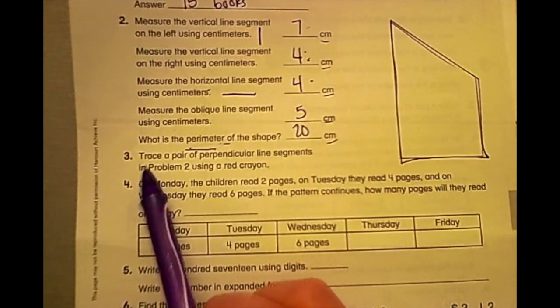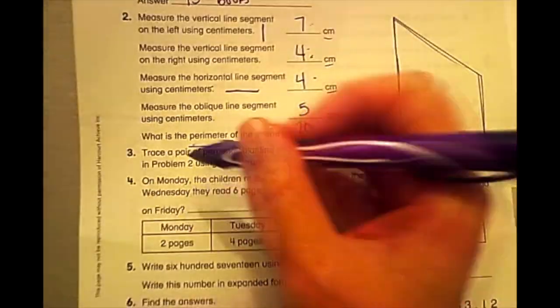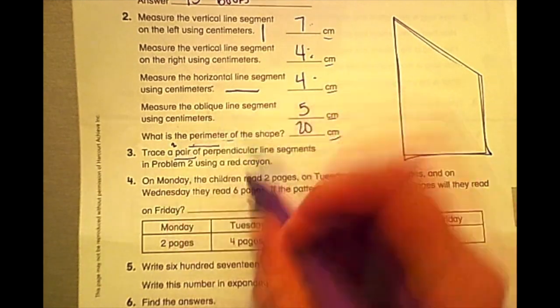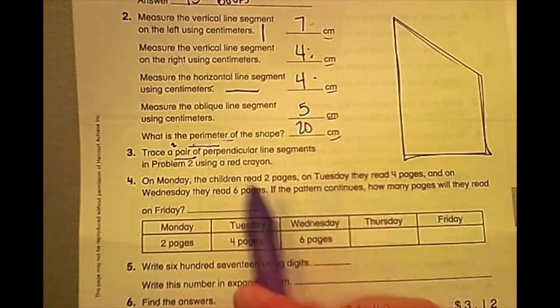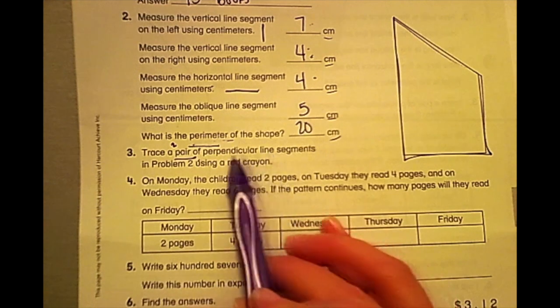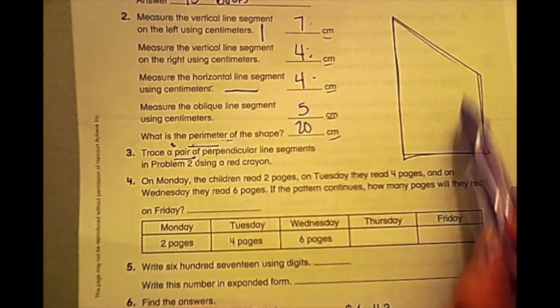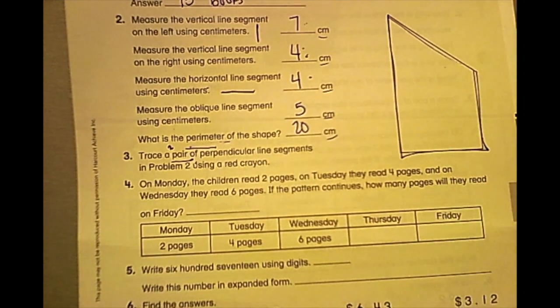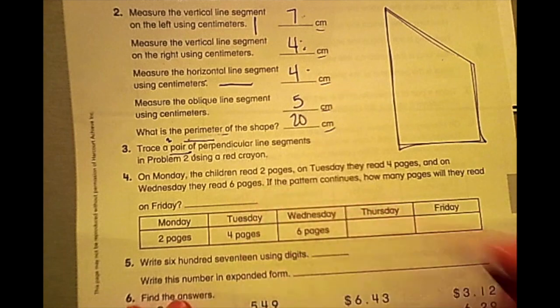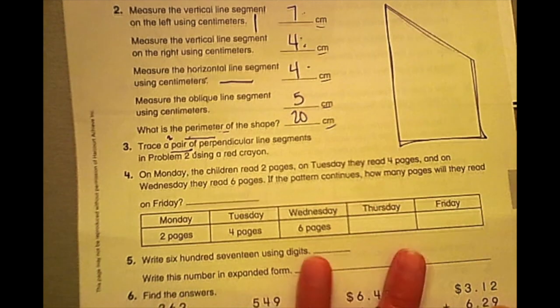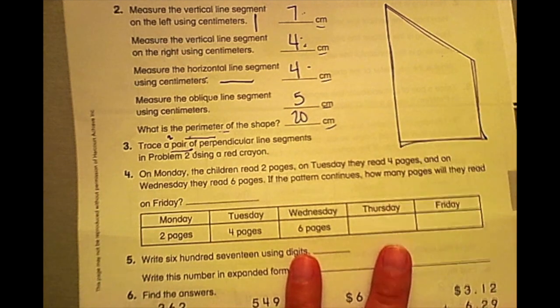Okay, it says trace a pair. A pair means two lines that are perpendicular line segments in problem 2. So in this shape, we're going to need a red crayon, because it says use a red crayon. And remember, perpendicular crosses, or it touches. Okay, and you can fit your corner into there. But you only are doing 2.